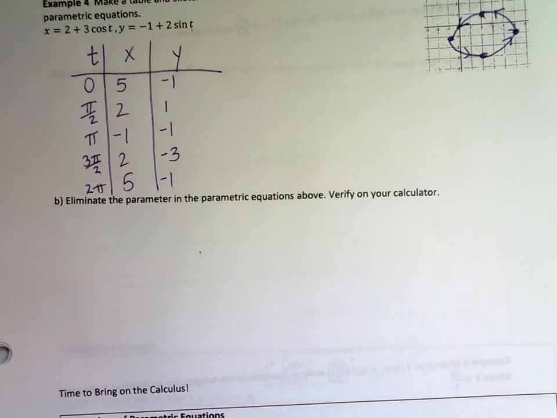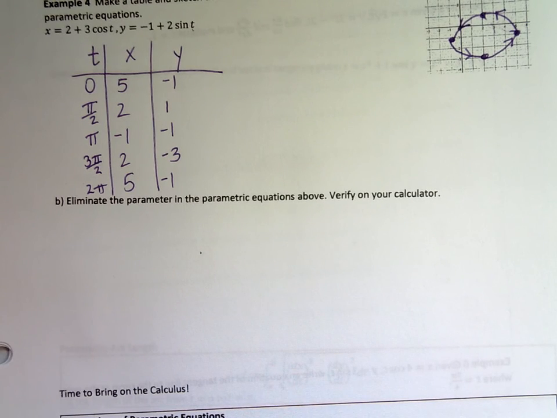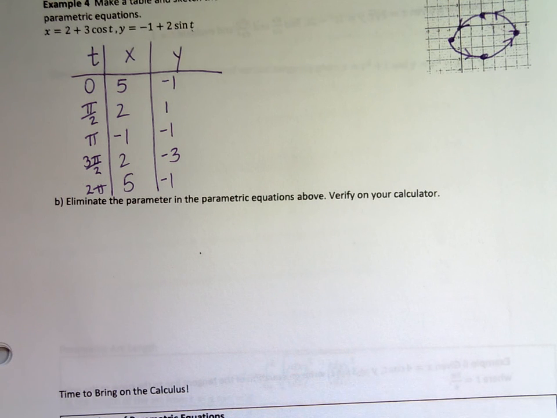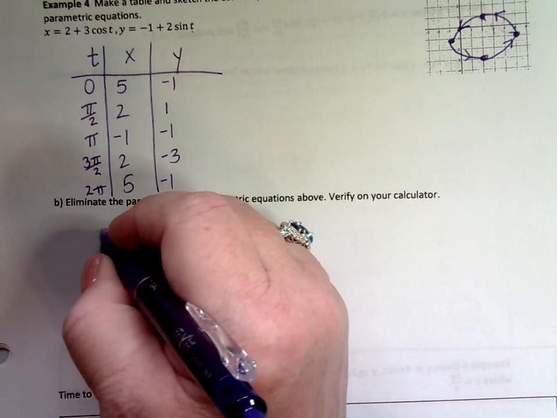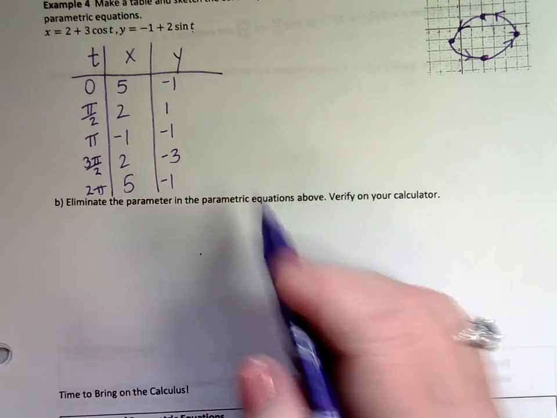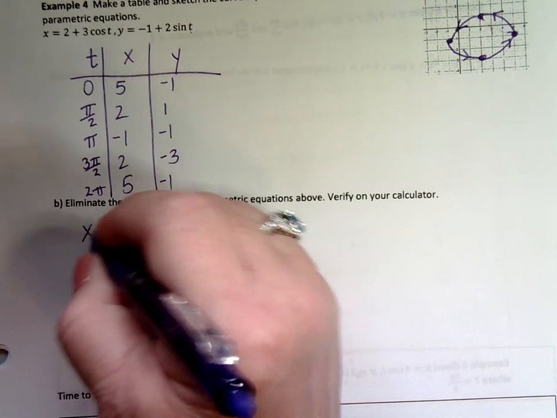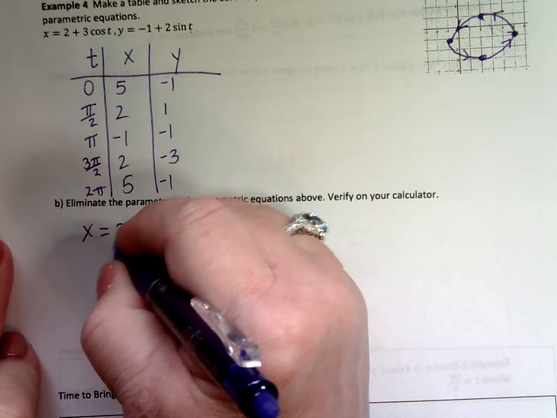So I've got to take one of these equations and I've got to solve it for x and then substitute it in. You can see it's going to be a nightmare with trig functions. So there's a trick with trig functions. Watch and see what happens. I'm going to take my first equation, my x equation, and it says 2 plus 3 cosine of t.